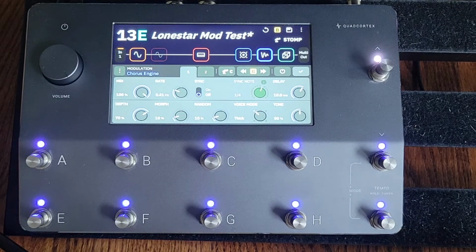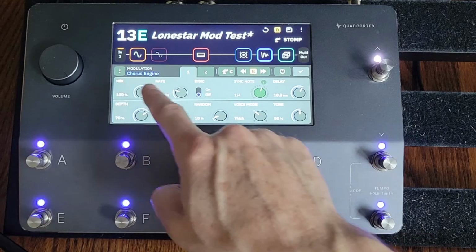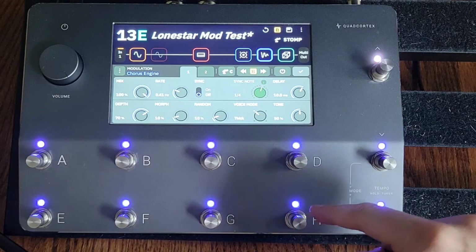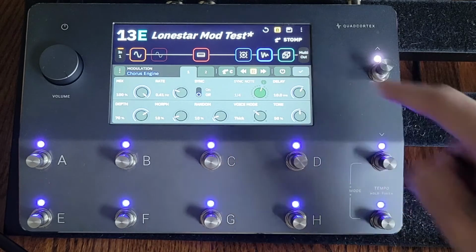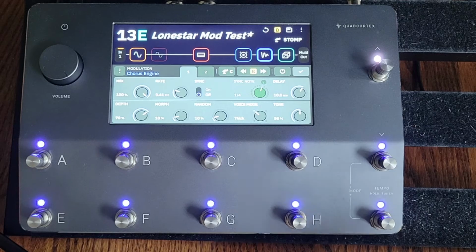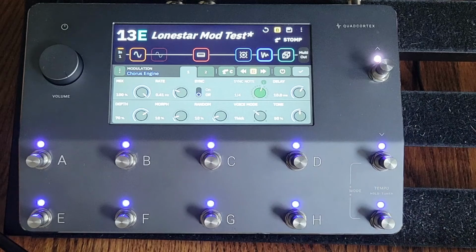So the chorus engine, I think it's just a Quad Cortex specific thing. This isn't based on any original piece of equipment. And there's a lot here, and frankly, I'm not going to go through every single capability it has. You've got your standard chorus things: mix, rate, depth. You've got a tone setting. You've got a delay, which allows you to manage the space between when the effect starts. So, for example, if we play it like it is now.